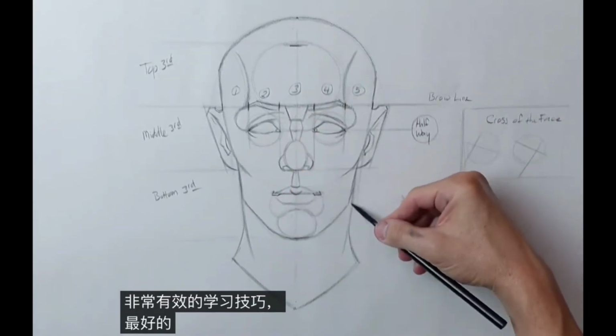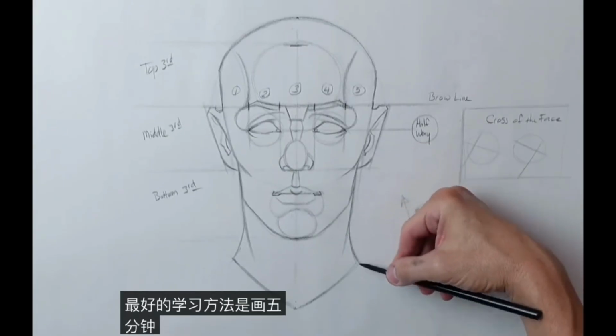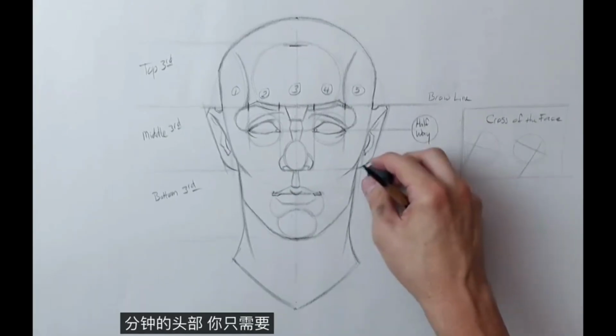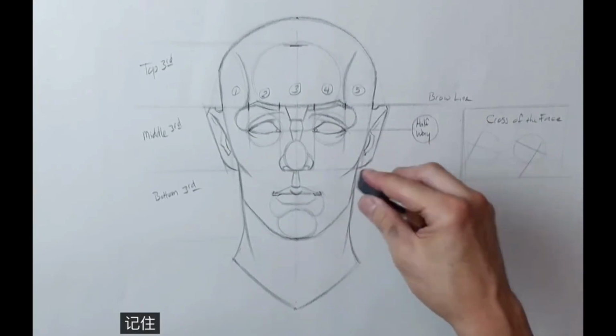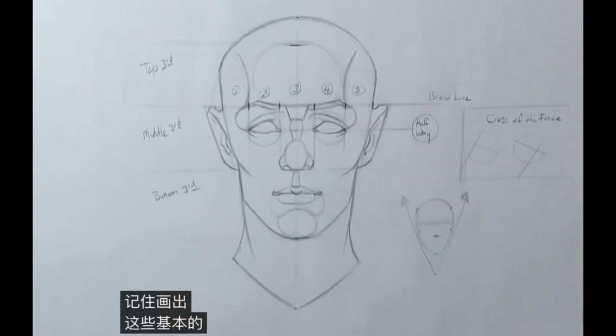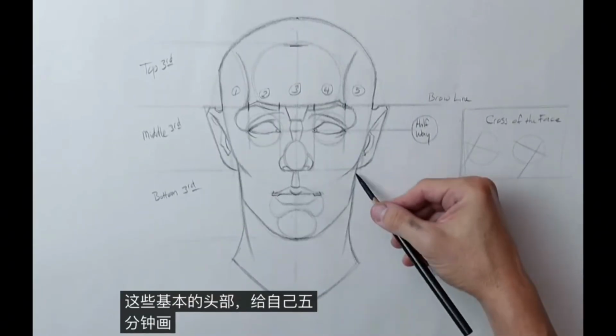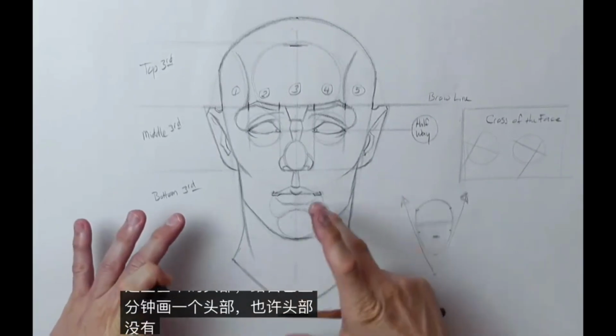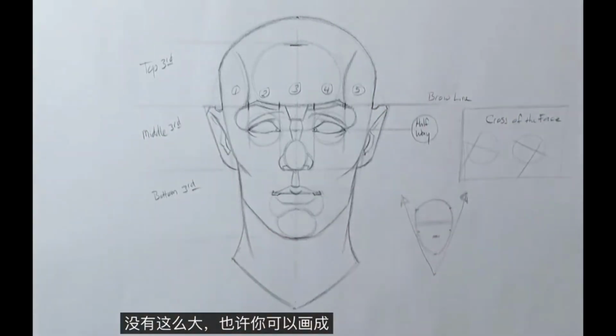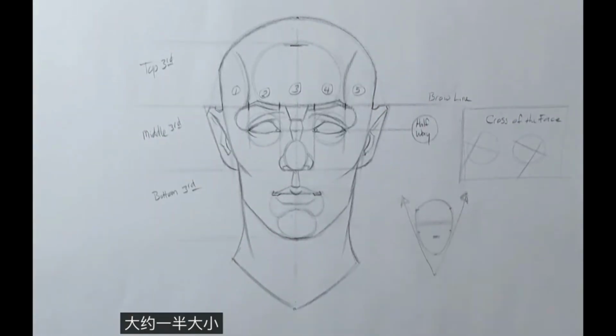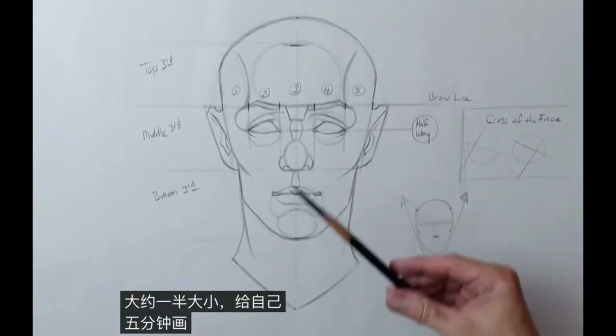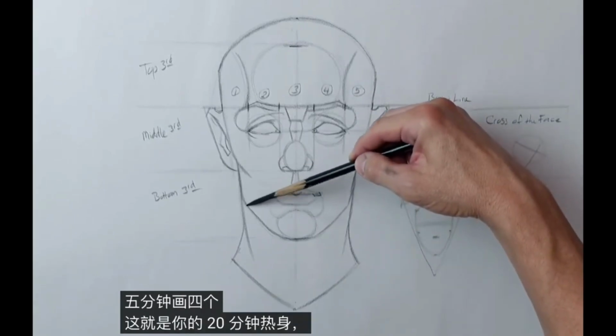The best way to study this is to do 5-minute heads where you're just trying to remember from memory, draw these basic heads, and give yourself 5 minutes on a head. Maybe make the head not as big as this, maybe about half the size, and give yourself 5 minutes and do 4 of them, and that'll be your 20-minute warm-up.